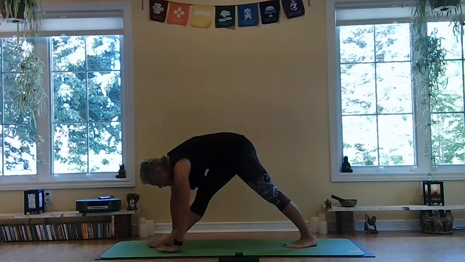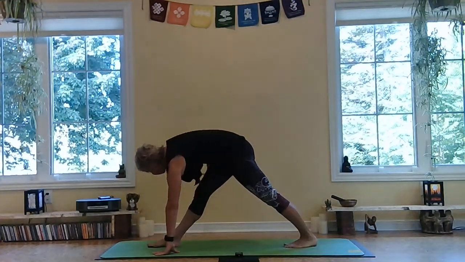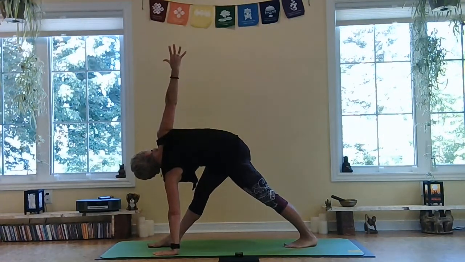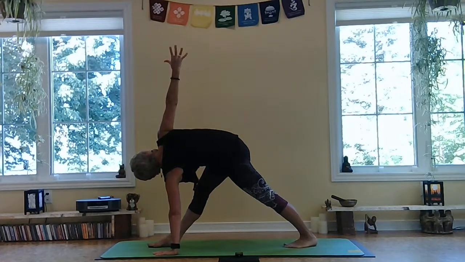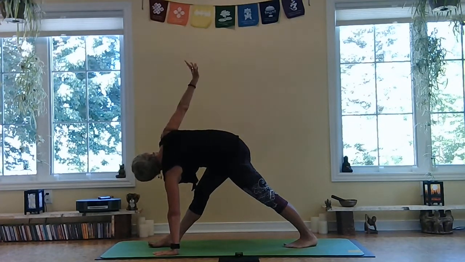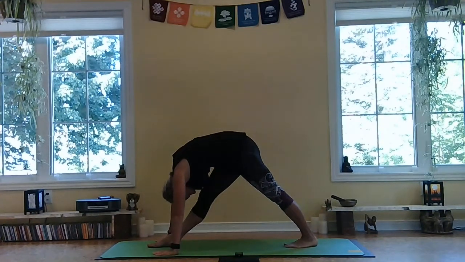And with the left hand firmly underneath your left shoulder, coming into twisting triangle as you take the right fingertips toward the ceiling, coming into twisting triangle. We'll pause here for 2 breaths. And releasing the hand, returning to your pyramid pose.